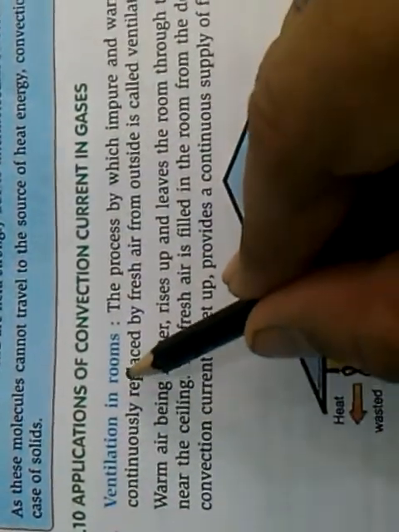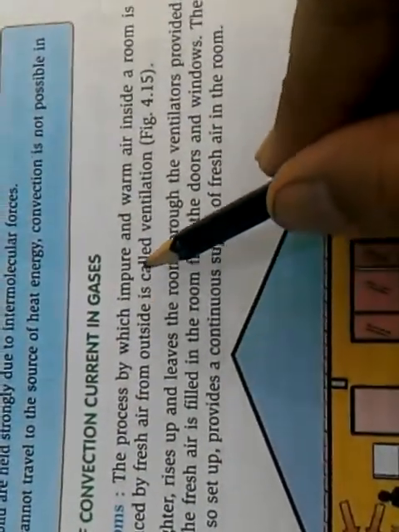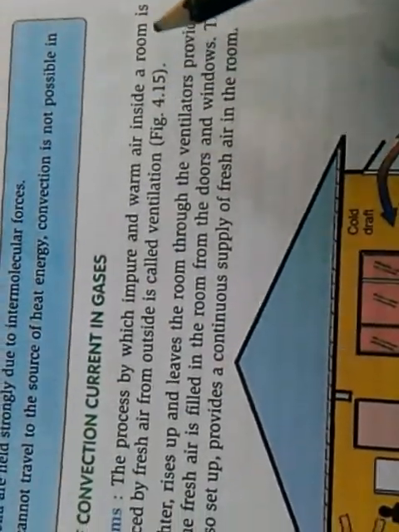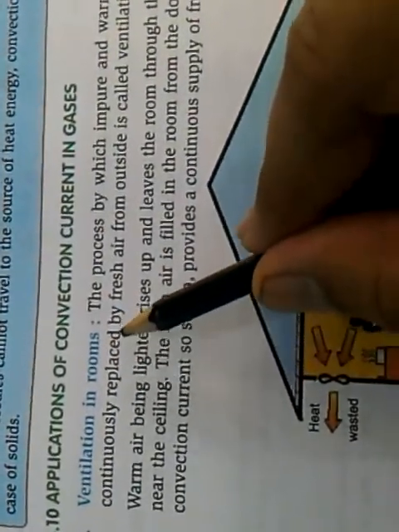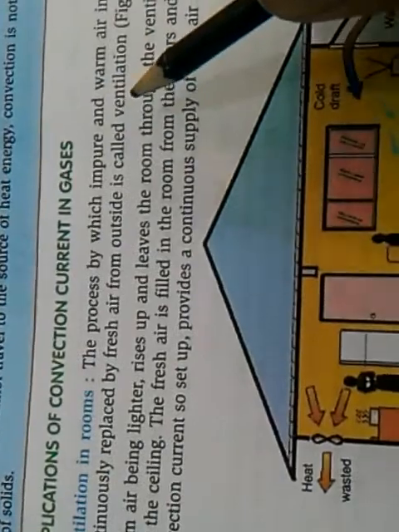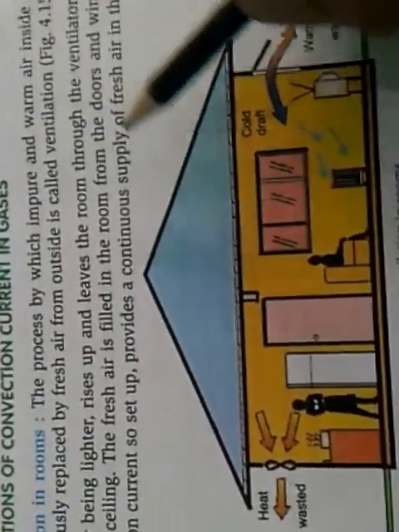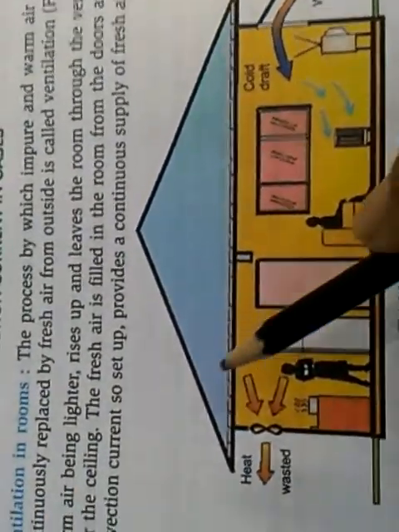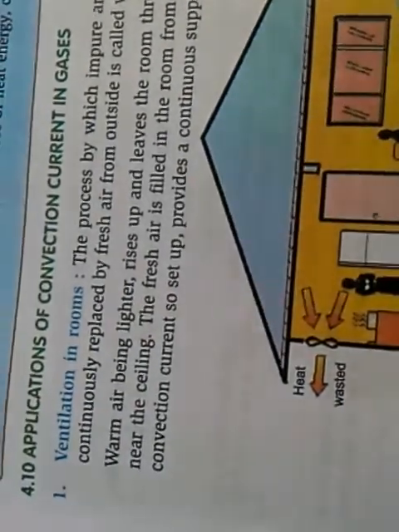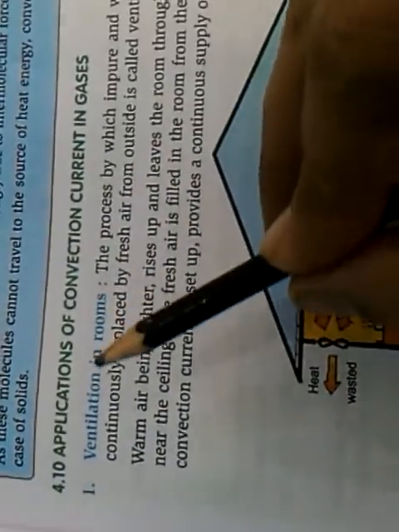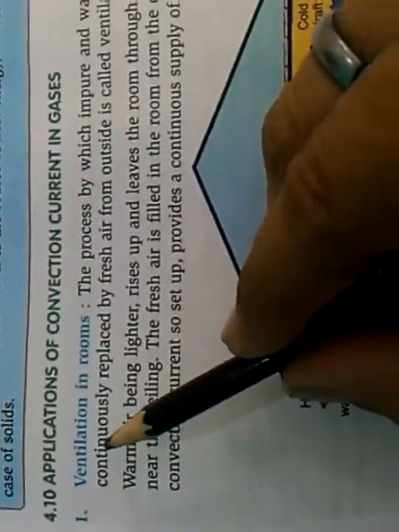First is ventilation in rooms. The process by which impure and warm air inside a room is continuously replaced by fresh air from outside is called ventilation. And these are ventilators. If we look in our houses or in our classroom, we will find that ventilators are near the ceiling.